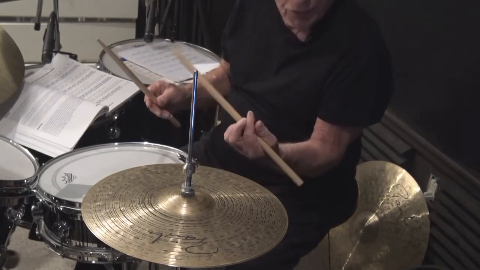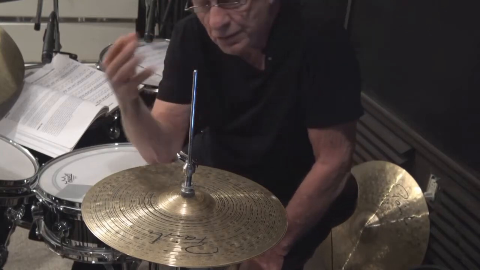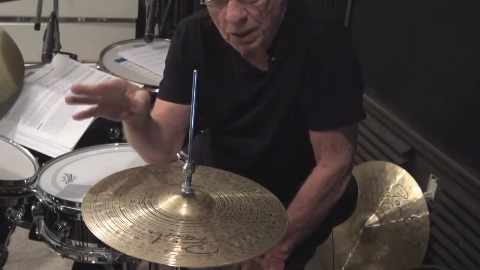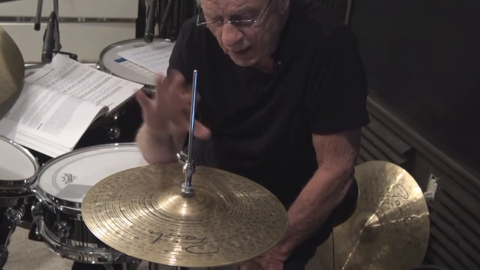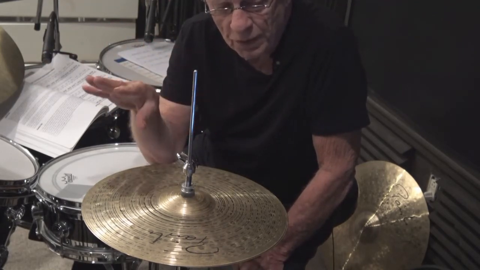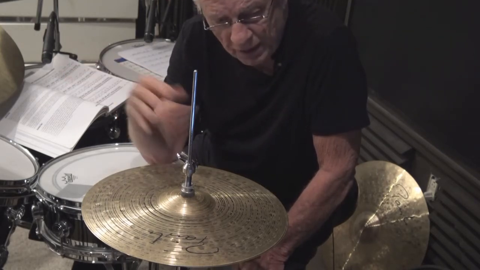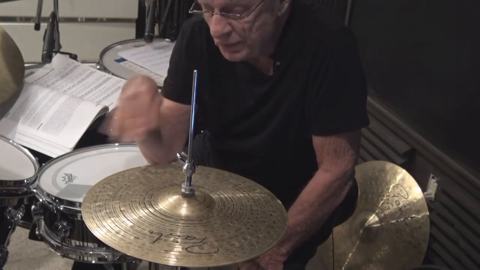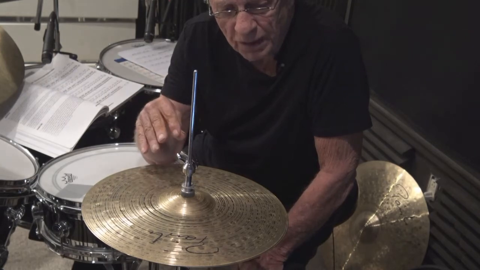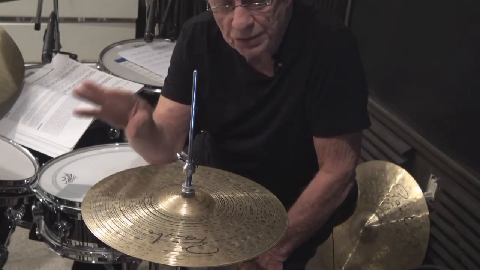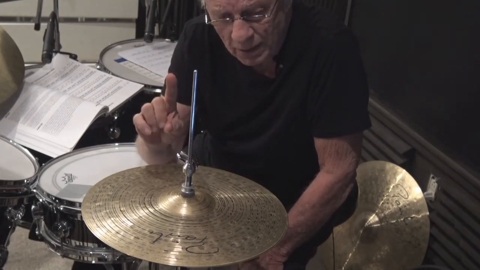1, 2, 3, 4. Now what I just did was two measures of quarter notes, and I equalized the sound on the right hand and equalized the sound on the left hand. So both hands sound the same. If you were watching me, you would see me play right, left, right, left. However, if you turned around and didn't watch me, you would not know which is the right hand or which is the left hand. That's how equalized you need to make that sound. And it's all one volume now, for now.